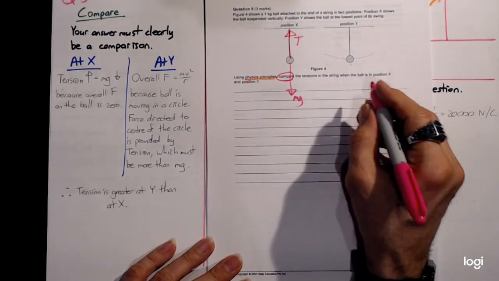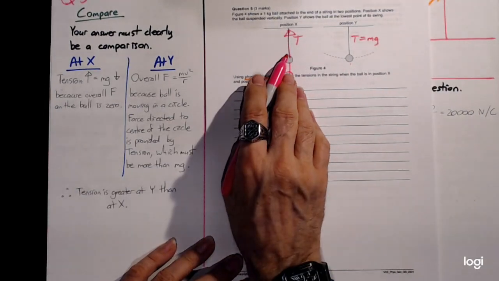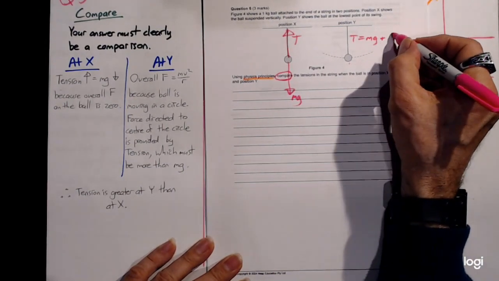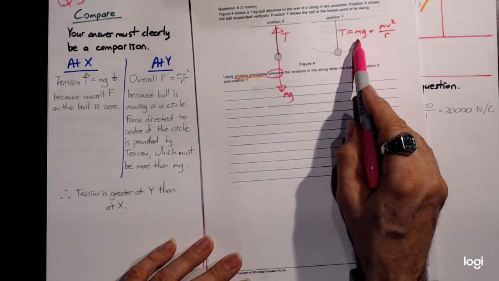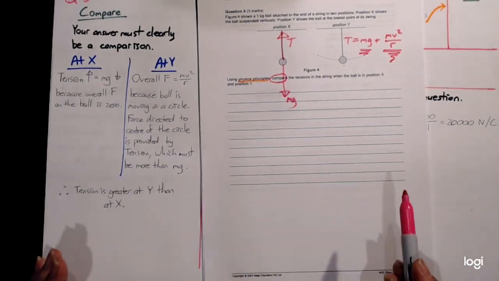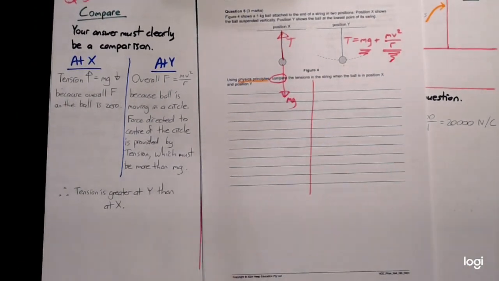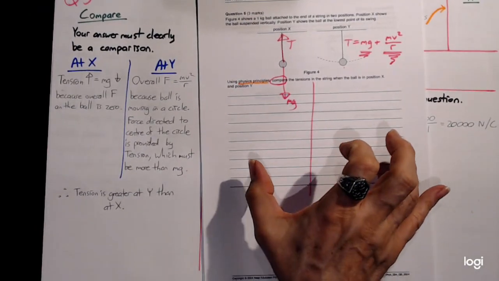Right? So the tension here is equal to mg, just like that one is, plus mv squared on r because it's doing 2 jobs. It's holding it up against gravity and it's pulling it around in a circle. And that's all you have to say. But make it a comparison. This is option X. This is option Y. Make it as clear as day, right?